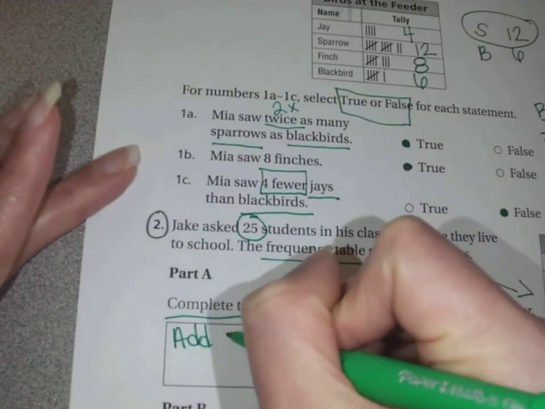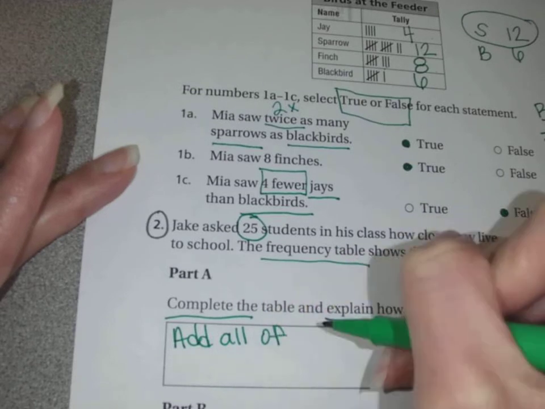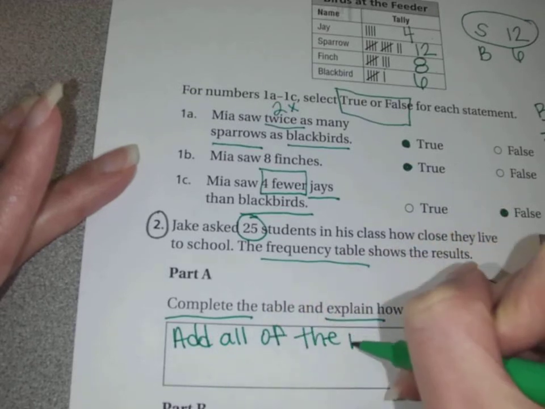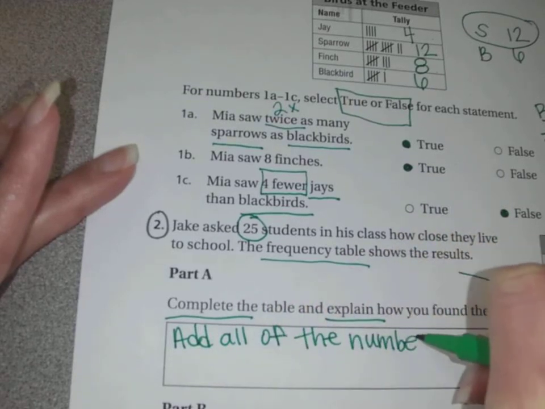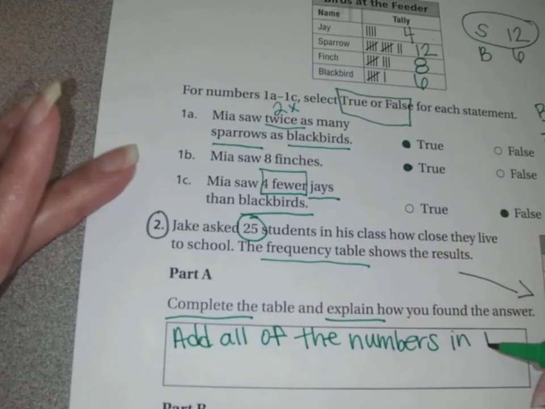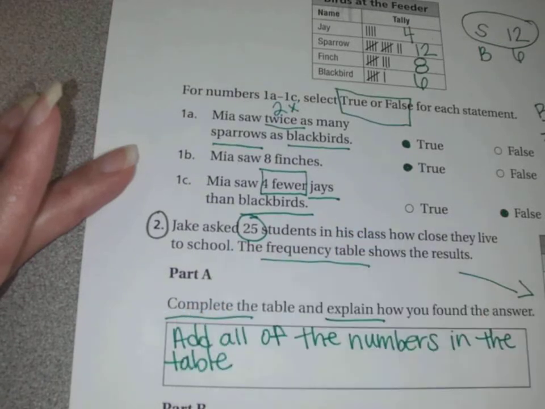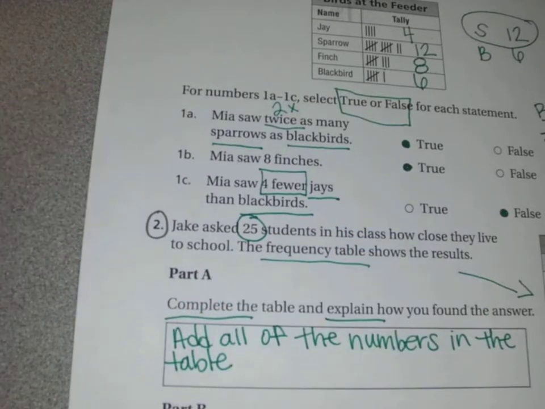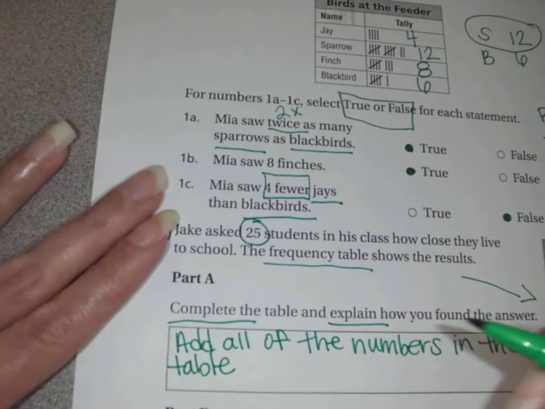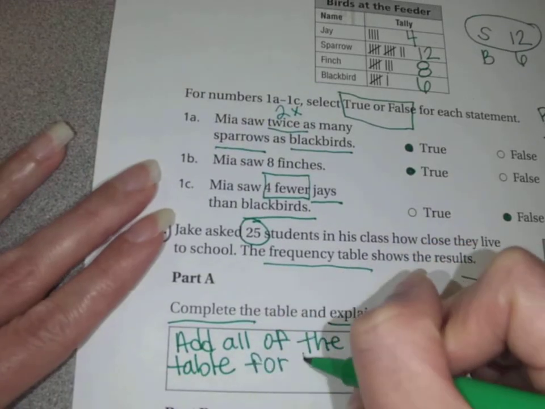Add all of the numbers in the table. I'm just going to put that, but we're going to add all of the numbers in the table that represents, well, for boys, I'll write that, for boys and girls.